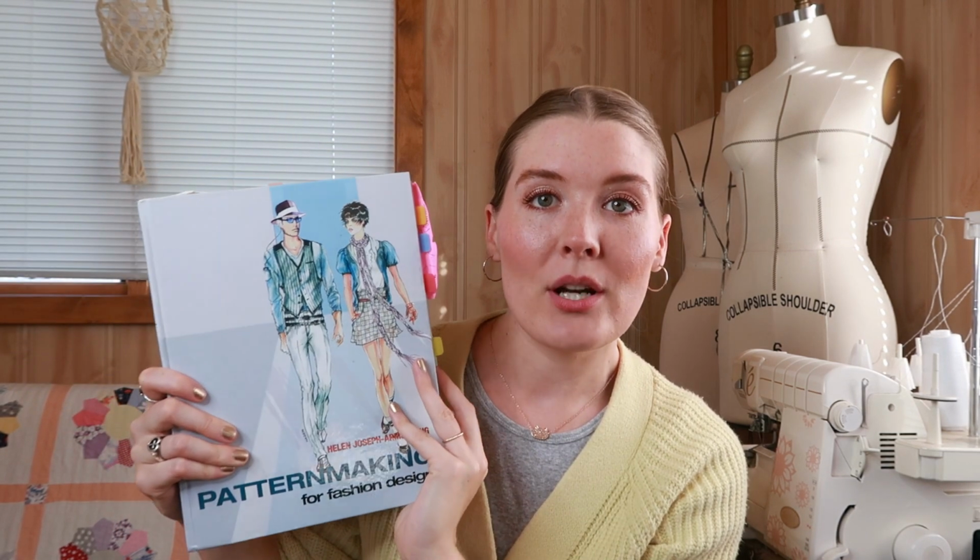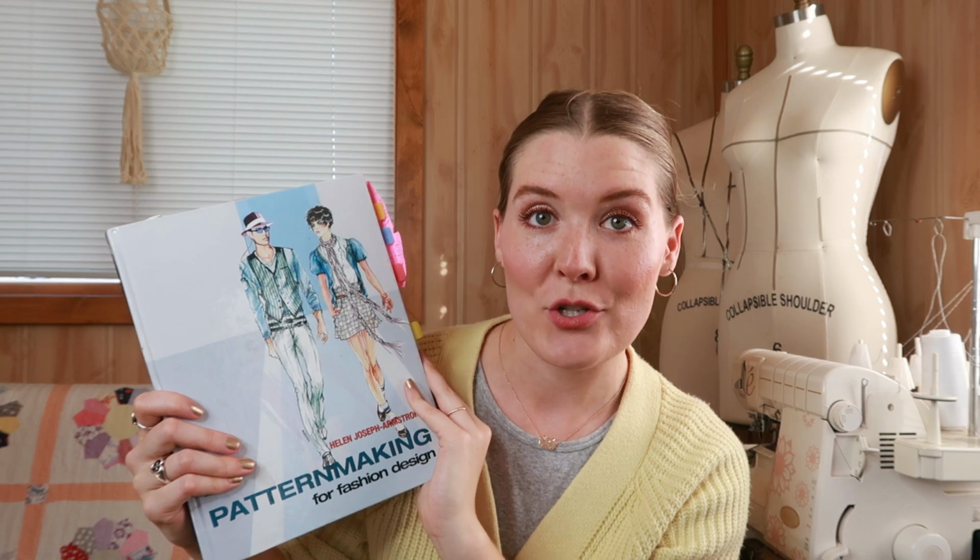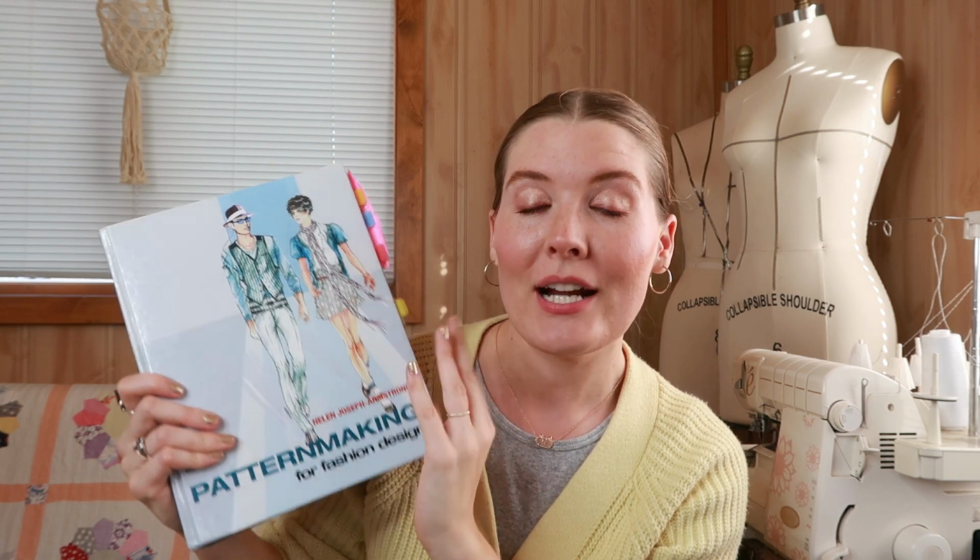But this is a great book that I highly recommend for anyone who's wanting to get into pattern drafting on paper. This is actually the book that I used with my own students when I was teaching fashion design for 4 years. And really, if you walk through this book, I truly believe that anyone can learn pattern drafting on paper.